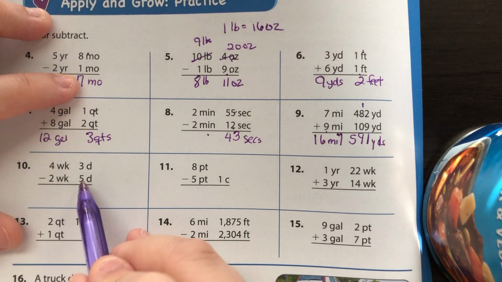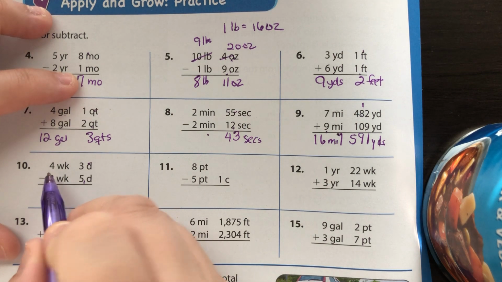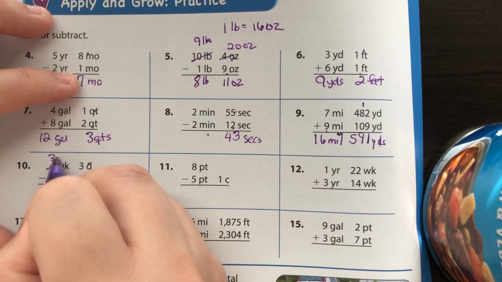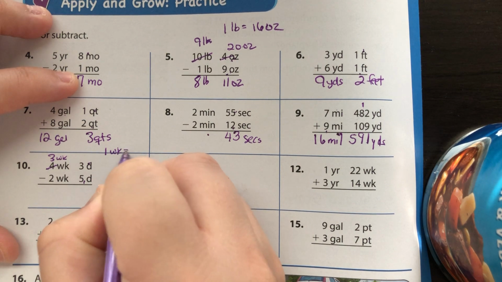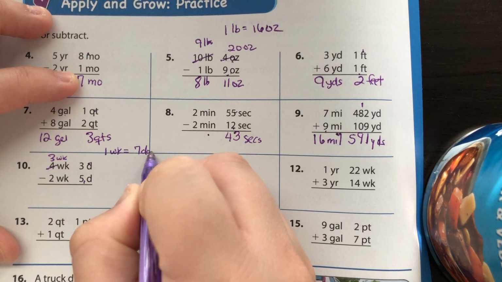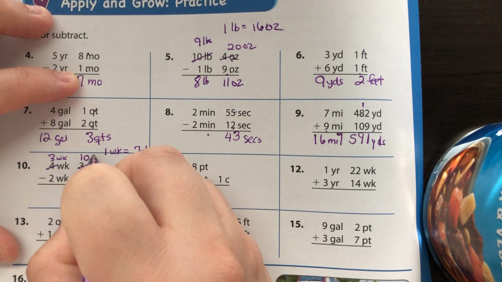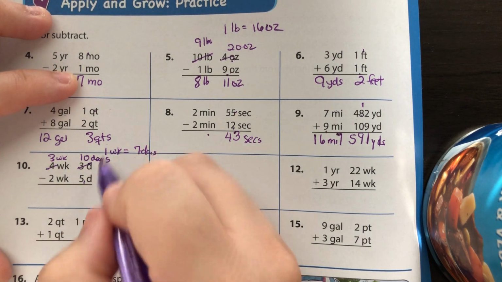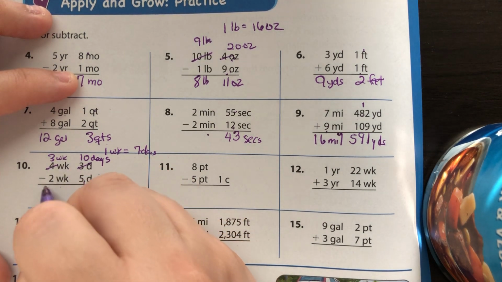So I cannot take 5 days out of 3 days, so I have to do some conversions here. Instead of 4 weeks, that's now going to be 3 weeks. Now in 1 week, how many days? 7 days. So I have to add 7 to this 3. So now I have 10 days to work with. 10 minus 5, that's 5 days. 3 weeks minus 2 weeks, that's 1 week.